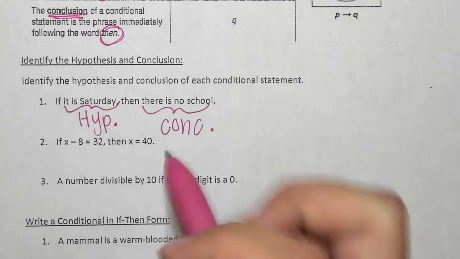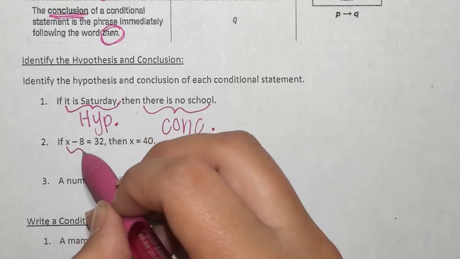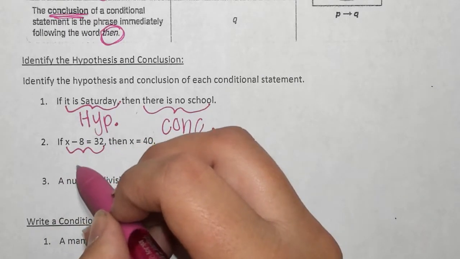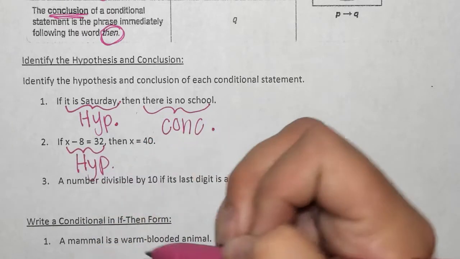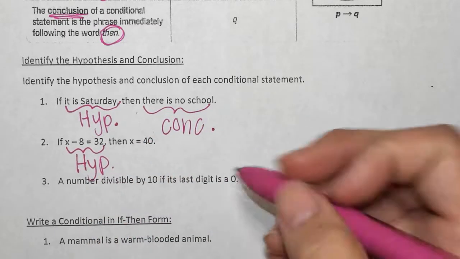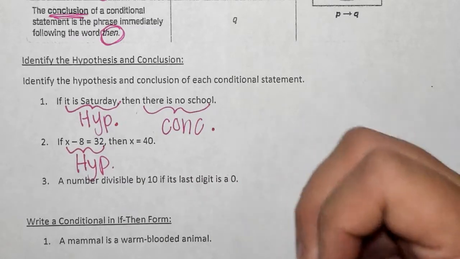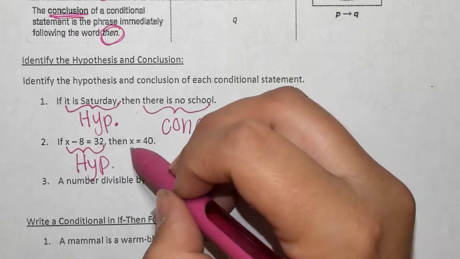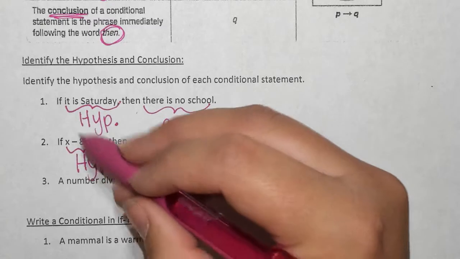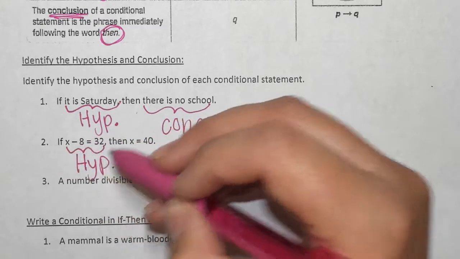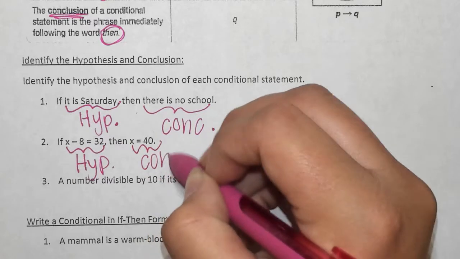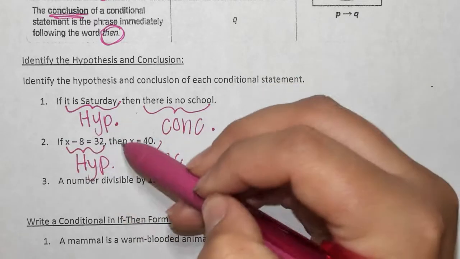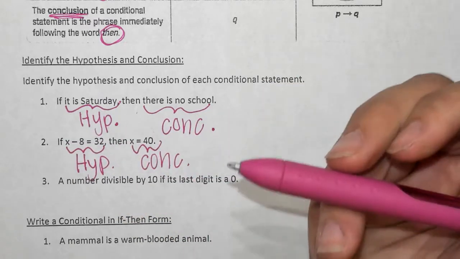Okay? Next. If this happens, that's your what? Hype. That's your hype. That's Colby's hype he's going to have tomorrow on game day. Then, if this is true, if x minus 8 equals 32, then x equals 40. Is that true? Because if you add 8, then 32 plus 8 is 40.